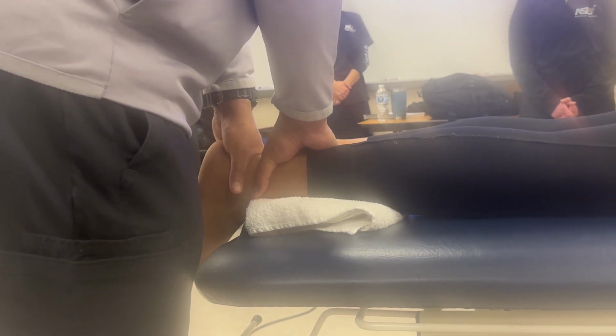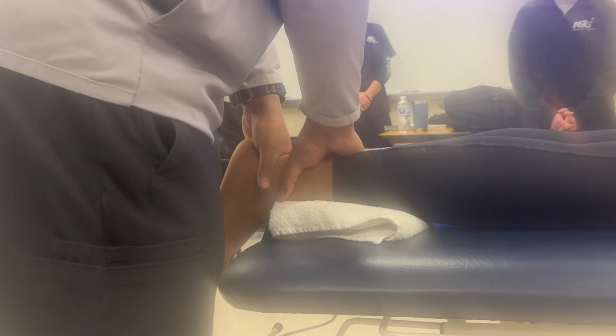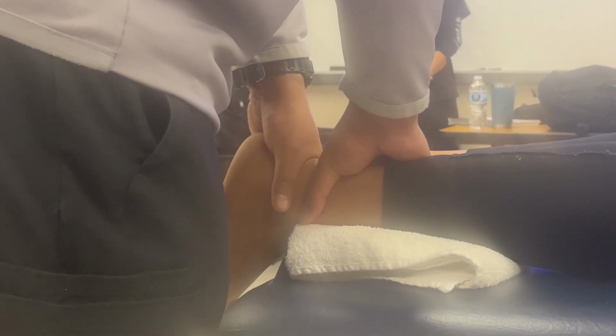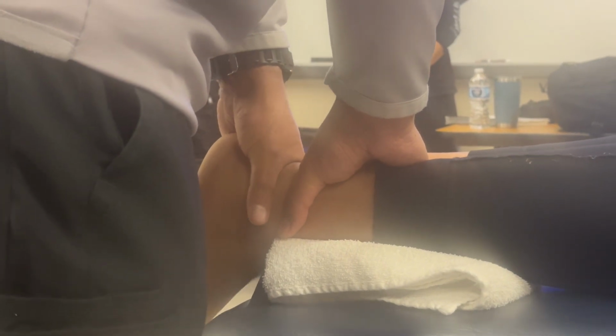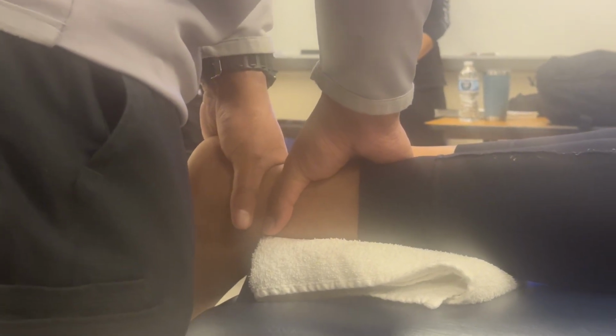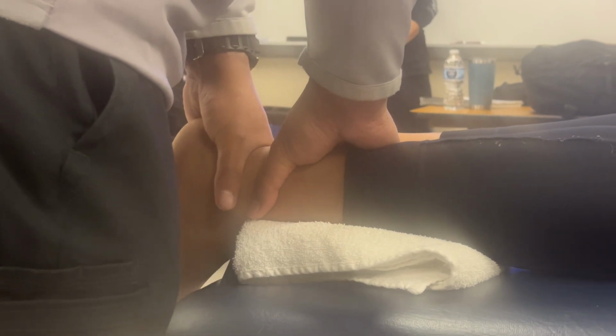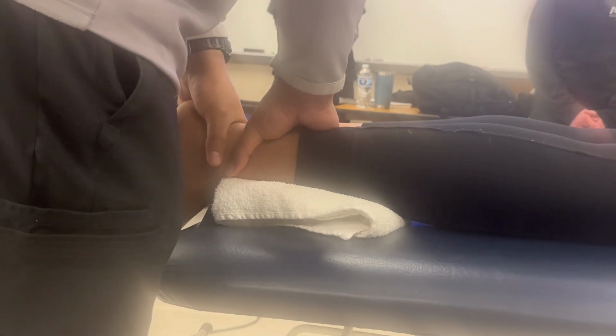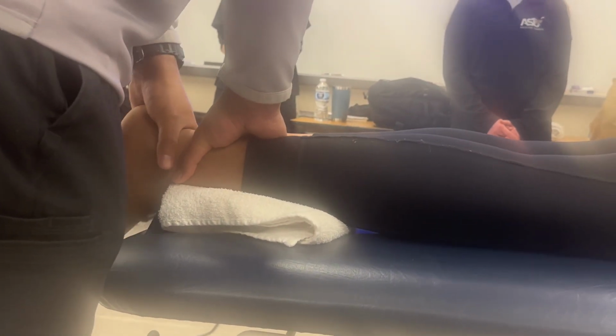And now I'm going to apply my anterior glide. I'm also making sure her foot is maintained in the loose pack position, about 10 degrees of plantar flexion. Right there, each time. So there's a clunk with this one as well each time.